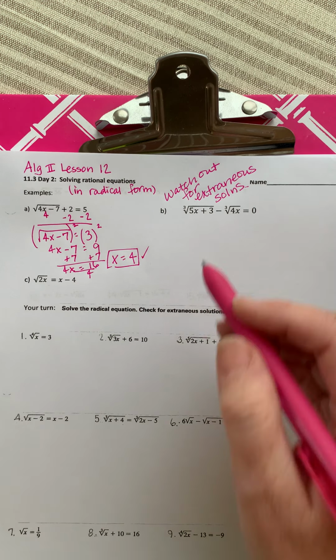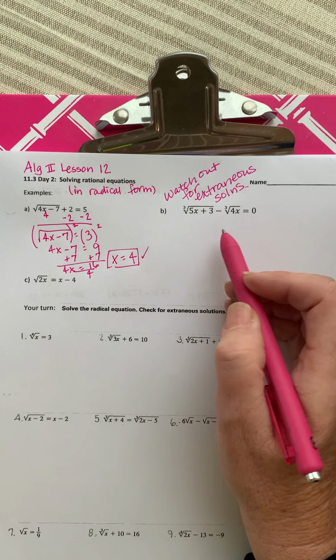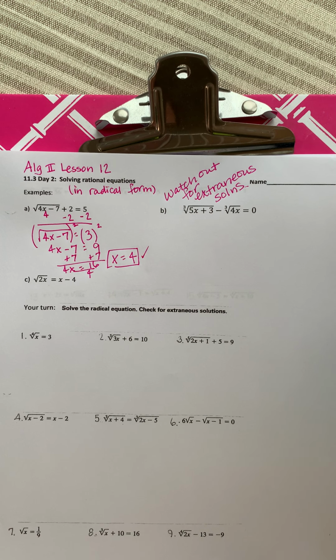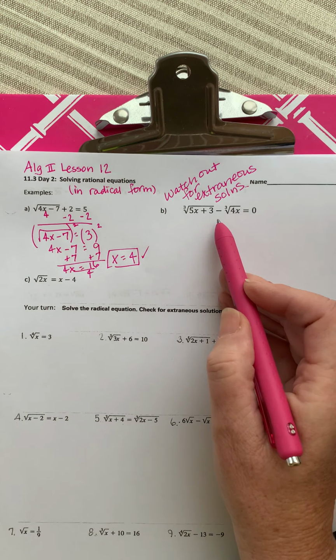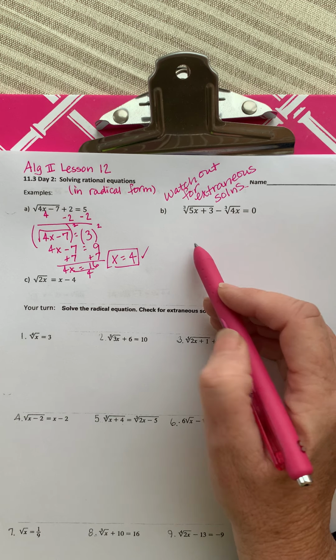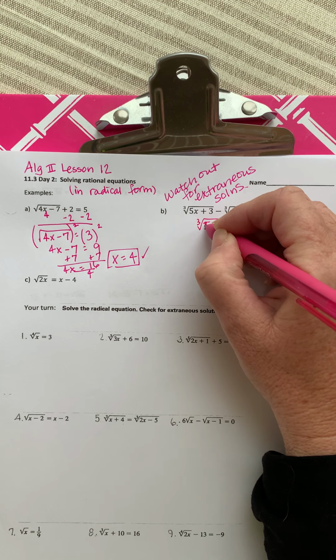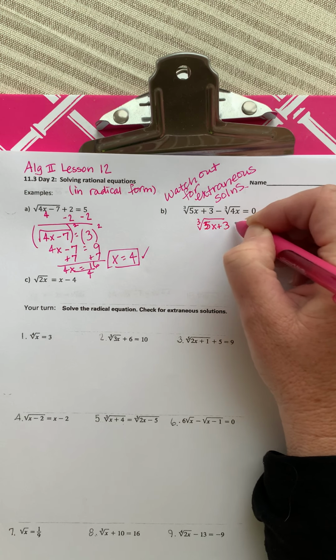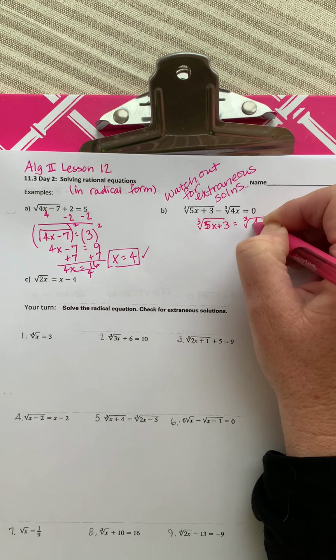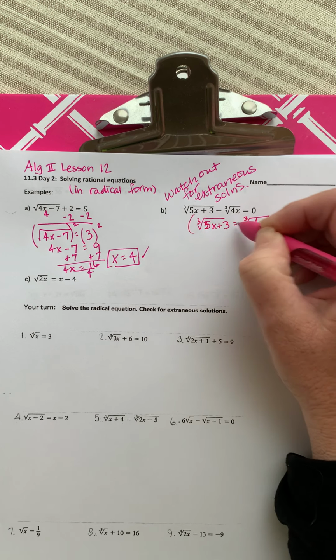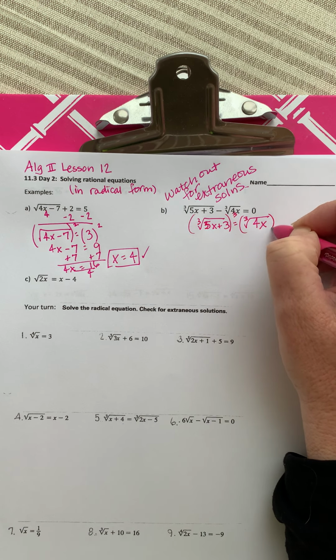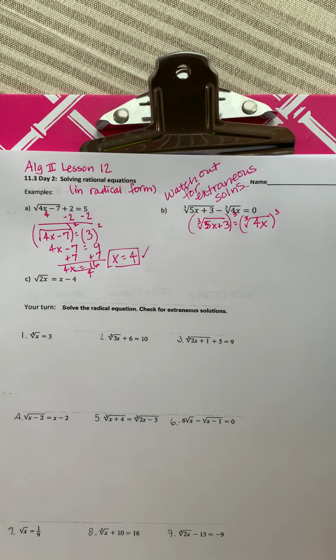All right, now this one here, we cannot get the cube root isolated because there's 2 of them. So this is a little bit different case. What we want to do here instead is get these guys, one on one side and one on the other side, so that when we cube them both of the cube roots are going to go away.